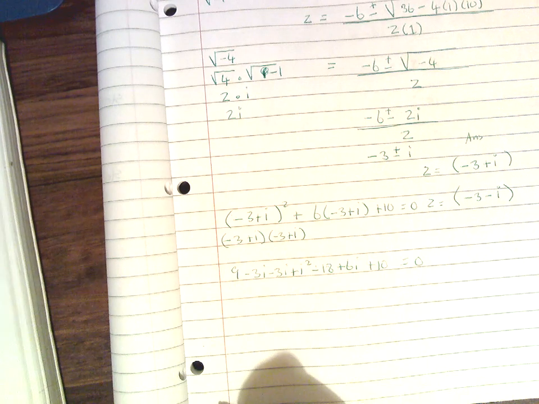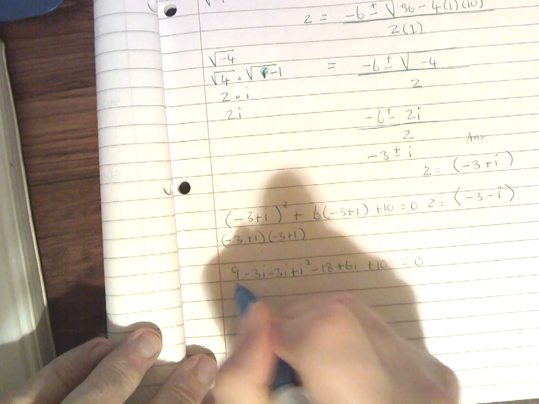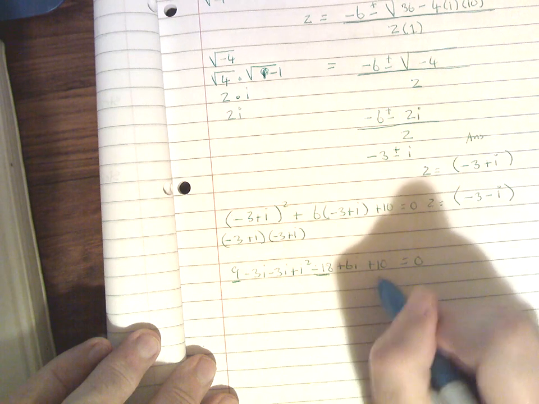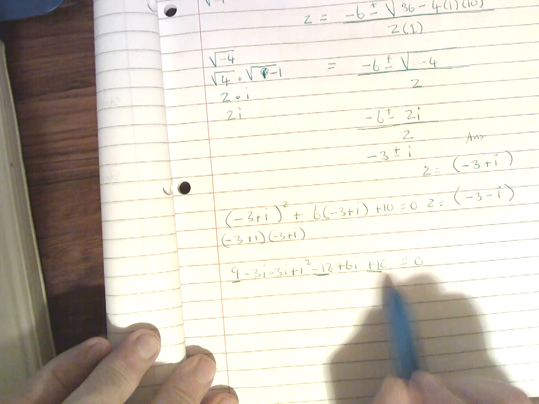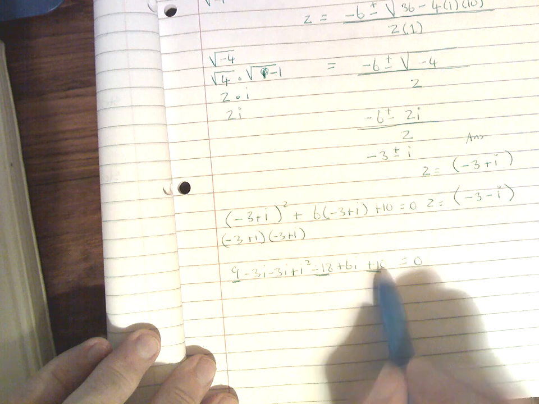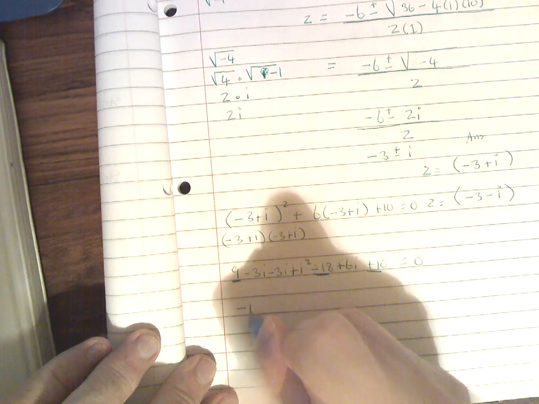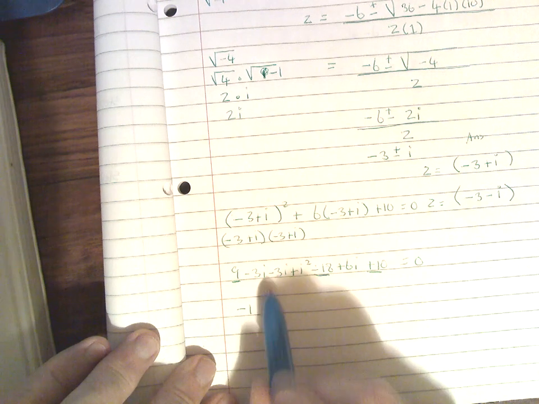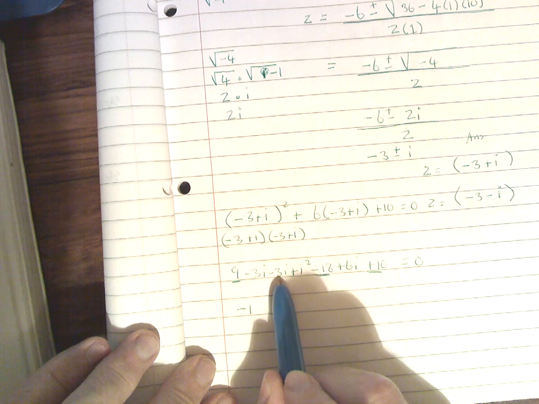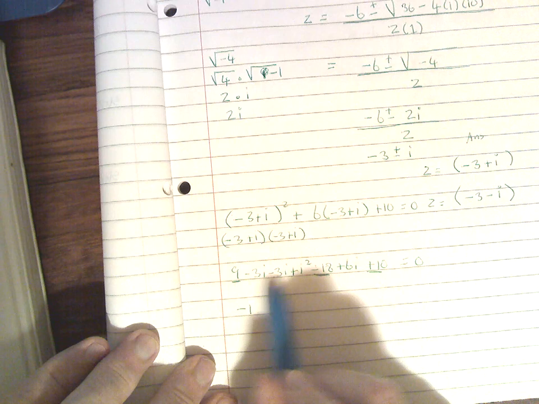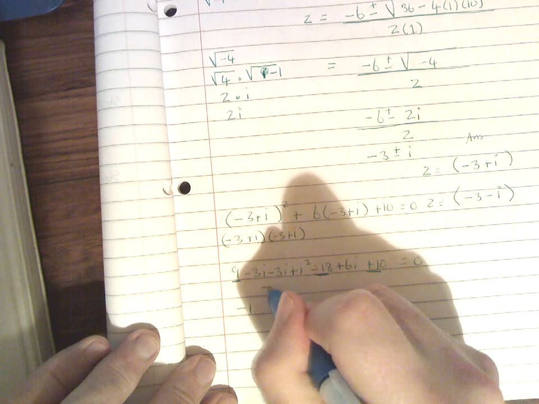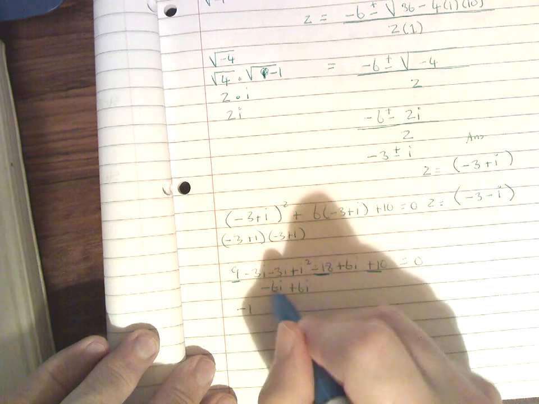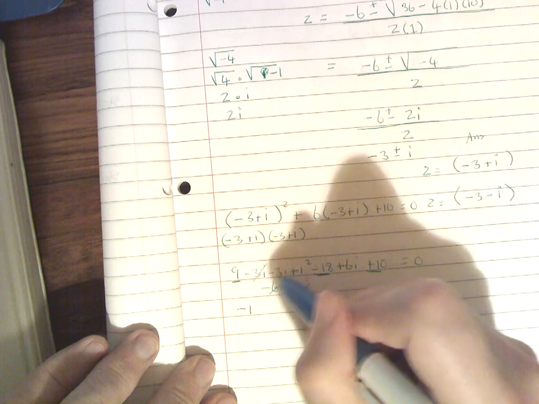Okay, so let's just collect up what we have here. If we take the 9, the minus 18, and the plus 10, that will simplify down: 19 minus 18 will just be equal to 1. Okay, so that's these here. And then we have minus 3i minus 3i, that will be equal to minus 6i. And then we have plus 6i, so they'll just cancel out with each other.